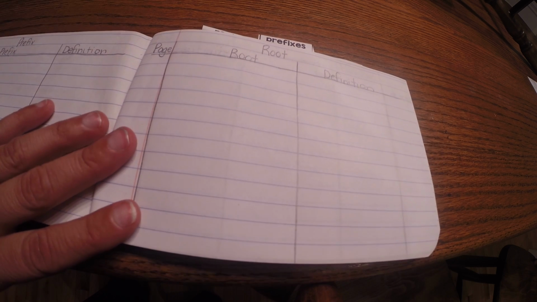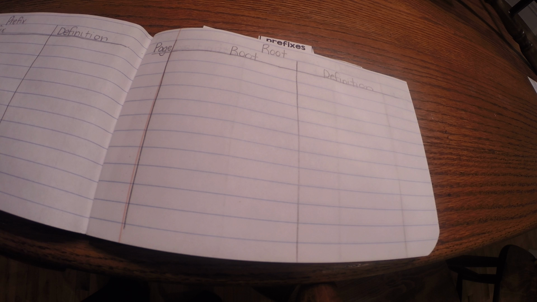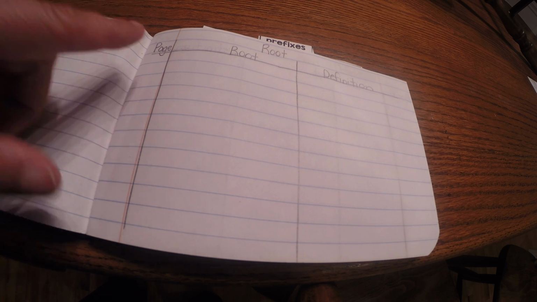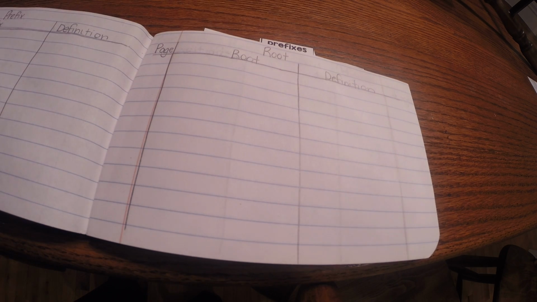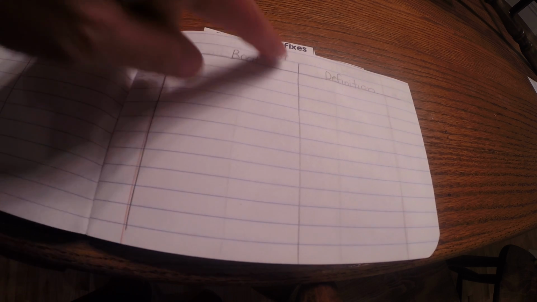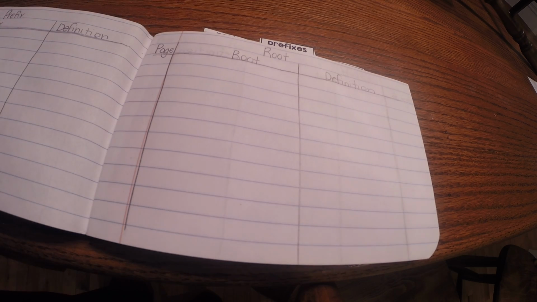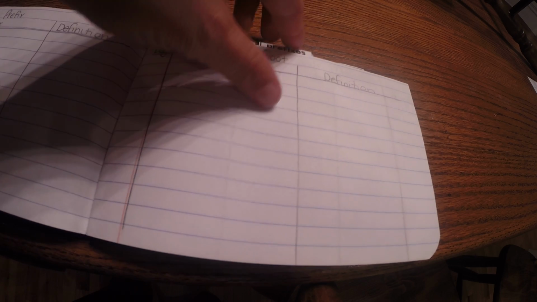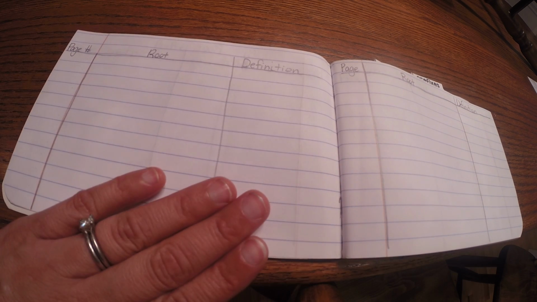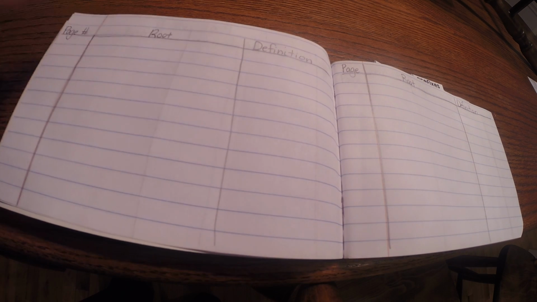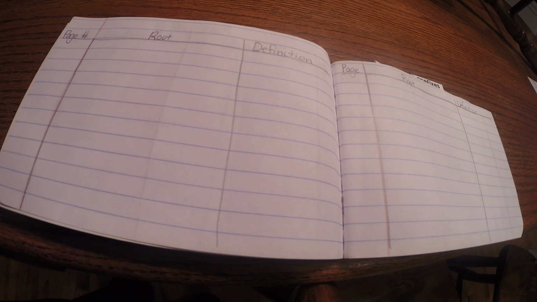We're going to have one page for our prefix page, and then the next page is going to be a root word page. So you're going to put root at the top. You'll have your page number there. Then we'll put our root, and again, write our definition for each one of them. Make sure you draw your 2 lines down and 1 line across. And you're going to have a couple of pages for your root words. So we're going to want to do one more page for root words. Same thing, you have your page number, root, definition, and draw your lines so it'll be nice and neat.